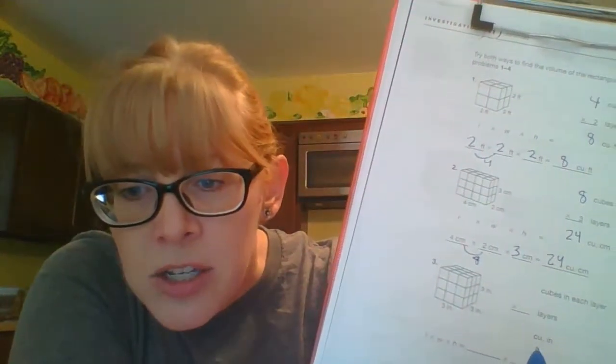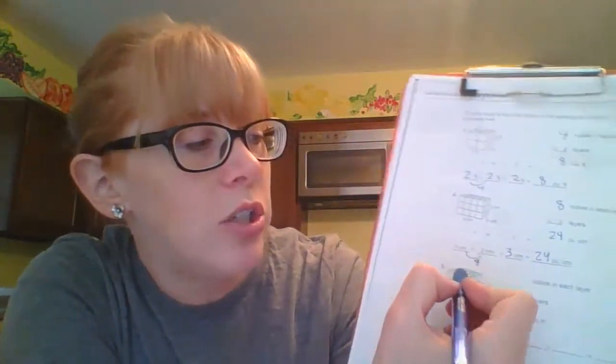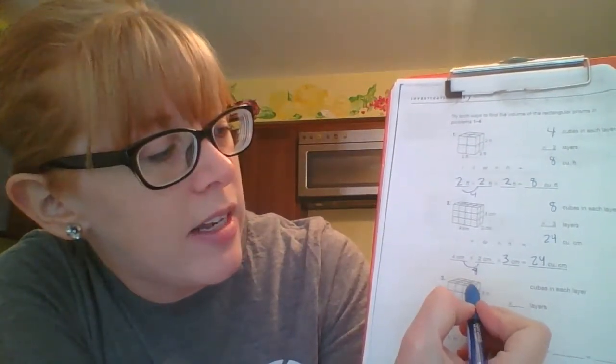Now, we're going to do another one. This is another true cube. So it says, how many cubes in each layer? 1, 2, 3, 4, 5, 6, 7, 8, 9. 9 cubes in each layer.